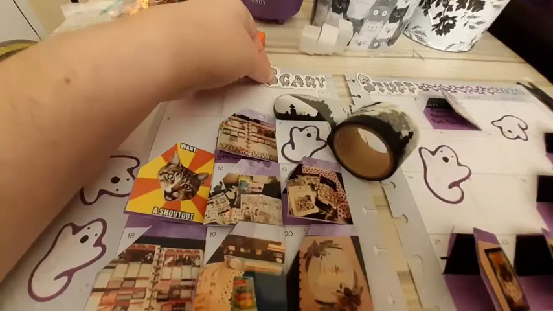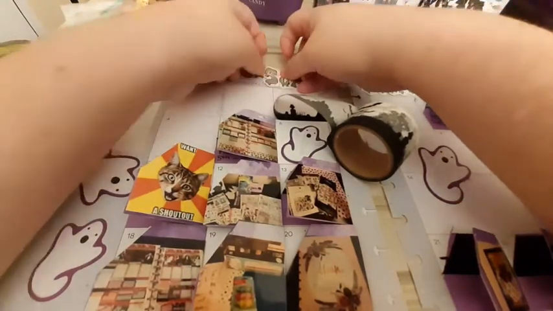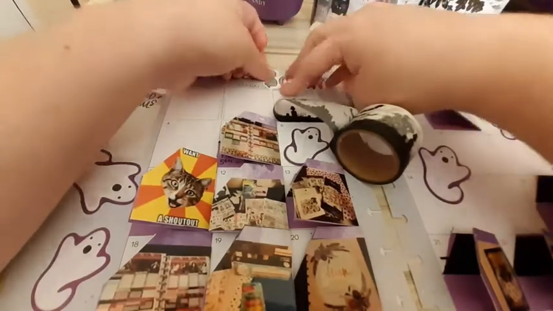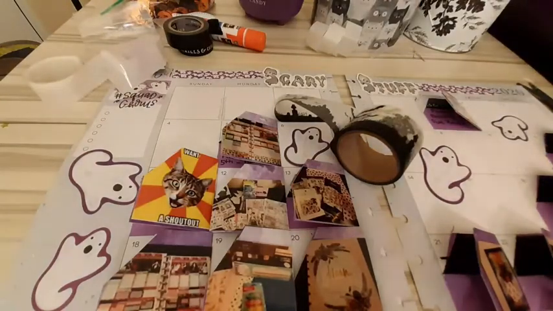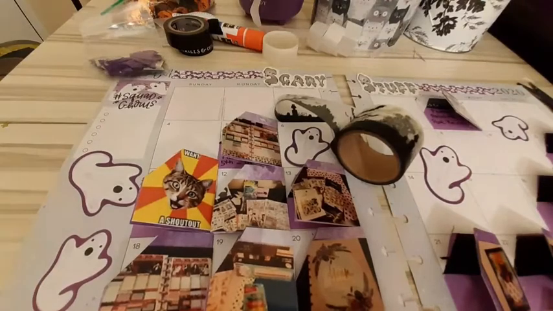I'm trying to work my tape dispenser with just one hand while I'm holding this one in place. You'd think this would be easy, but no. There we go. It's not perfect, but that's okay. Okay. Let's see here.